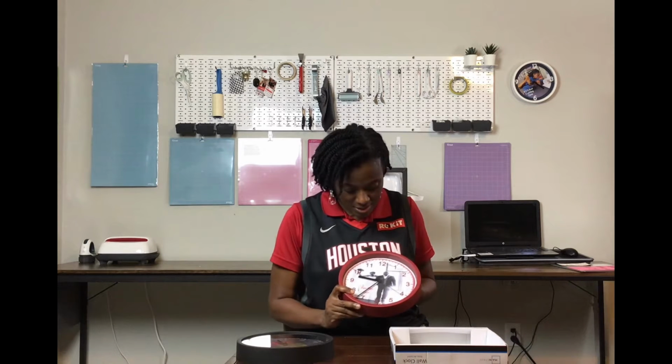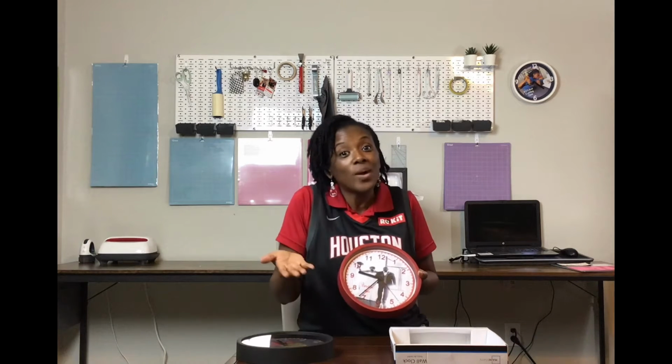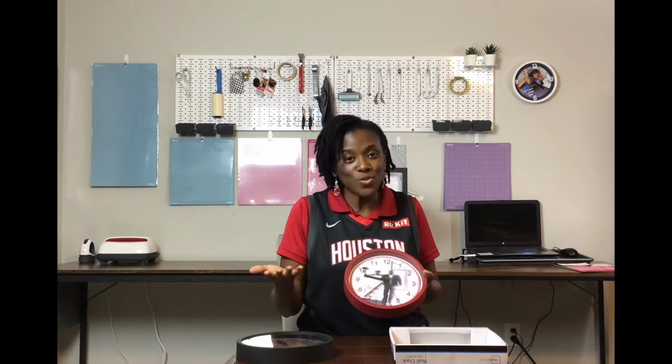All right, so this was the clock that I showed you as a teaser, to say, hey, I want to show you my process for creating this one. This is a picture of my husband and I from our wedding day. And of course, red is my favorite color. Maybe that's another reason why I love the Rockies.